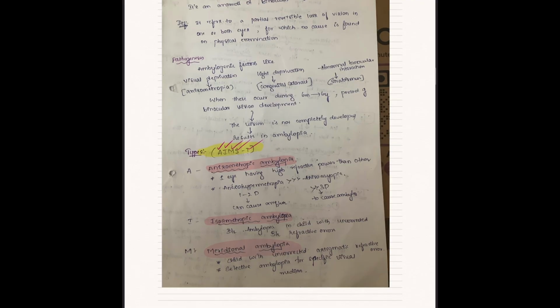Hyperopes are more prone to amblyopia than myopes. Isometropic amblyopia is bilateral amblyopia in children with uncorrected bilateral refractive errors. In this, hyperopes are more prone to amblyopia compared to myopes. Meridional amblyopia is in regard to astigmatism. This can cause selective amblyopia for a selective meridional region.